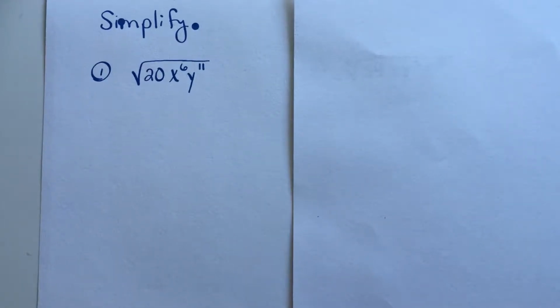Okay, now we're going to look at just simplifying some radicals. So the first one we have here is a square root, okay? So look at your list of perfect squares, and if you'll notice, 20 is not on your list of perfect squares, but you do have the perfect square of 4.